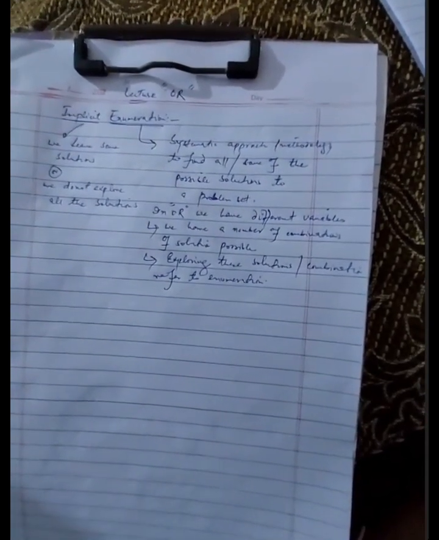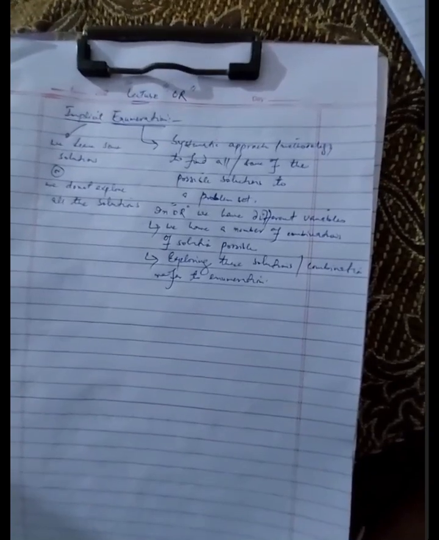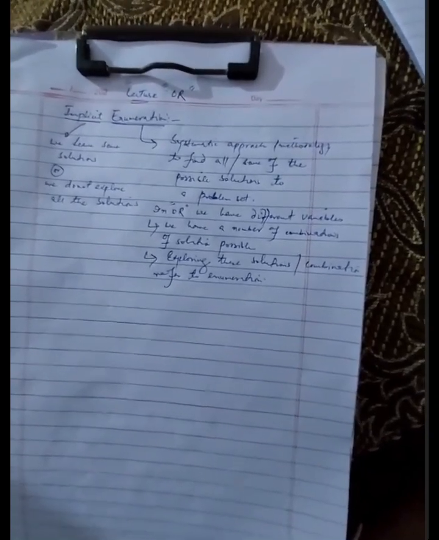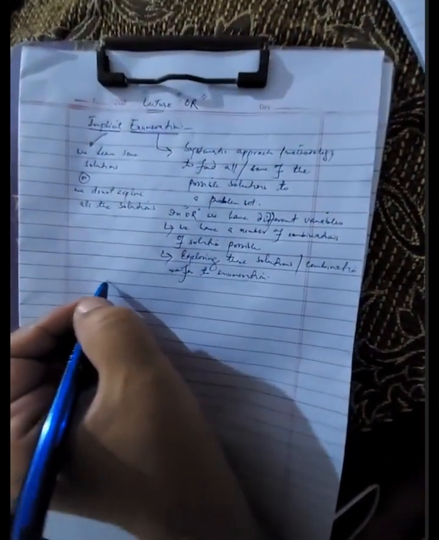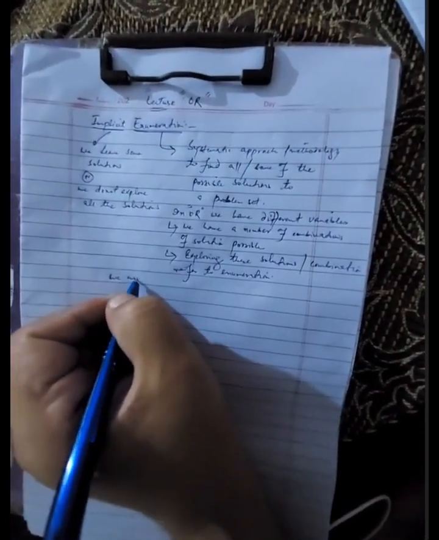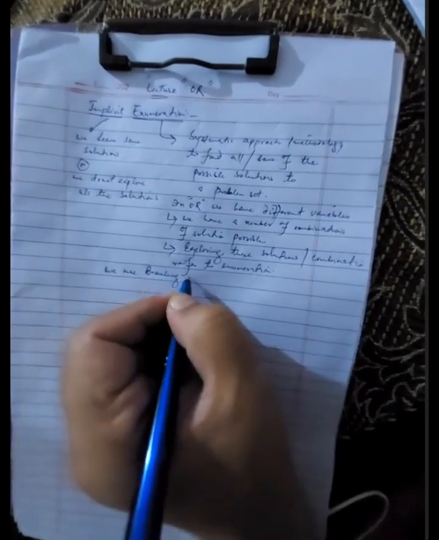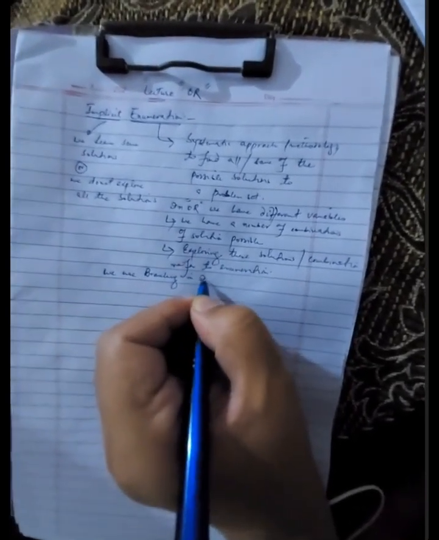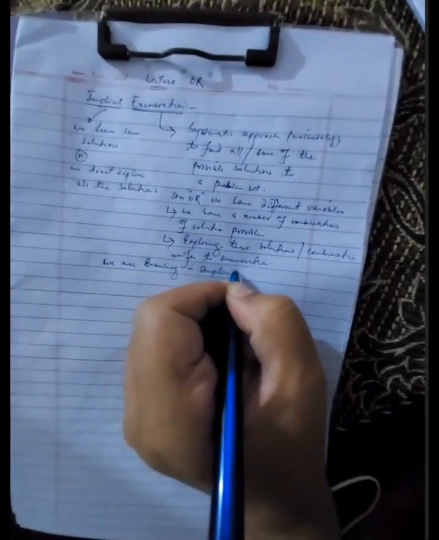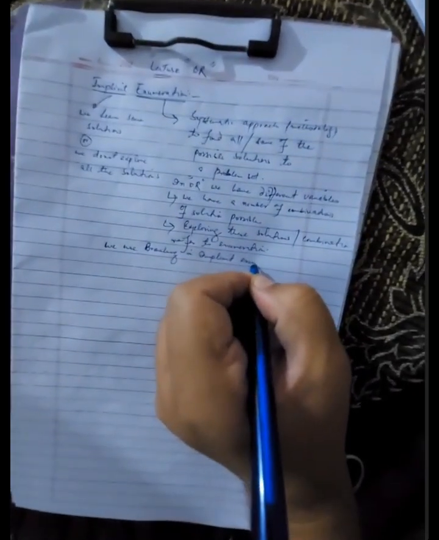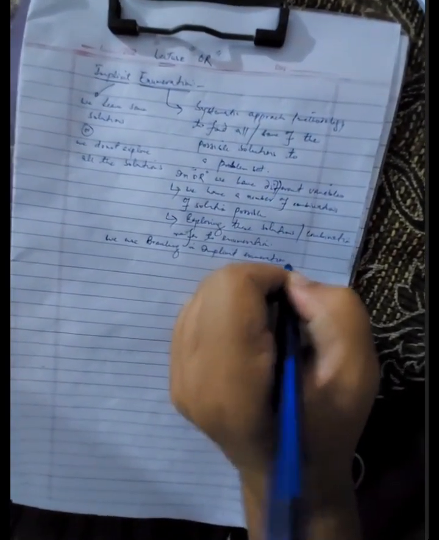In nature, it resembles the branch and bound method because we also use branching in implicit enumeration.